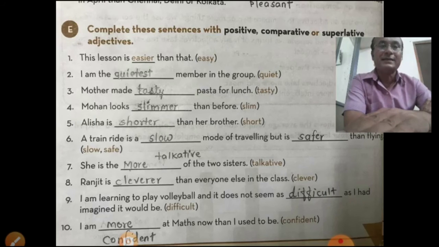Fifth one. Elisa is shorter than her brother. Comparison with brother. Comparative degree. Short, shorter. The answer is shorter. Exercise number 6. A train is a slow mode of traveling, but it is safer than flying.